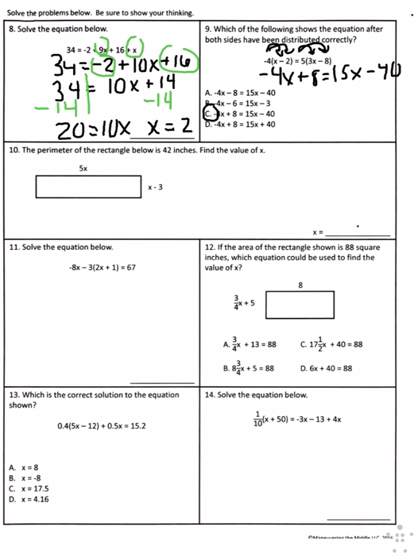Number 10, the perimeter of the rectangle below is 42 inches. Find the value of x. So I know that the top side is 5x and the bottom side is 5x. I know the left side is x minus 3 because the right side is x minus 3. Perimeter means we add all the sides, so I'm going to add the 5x and the 5x. And I'm going to add the x minus 3 and the x minus 3. And it tells me the perimeter is 42, so that's my answer.